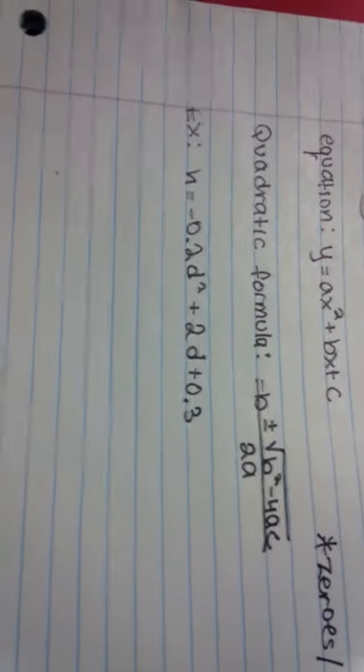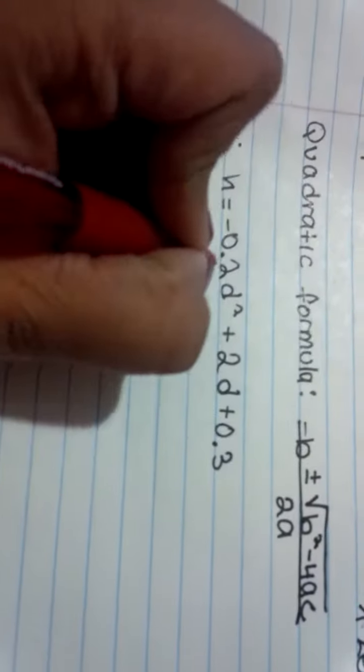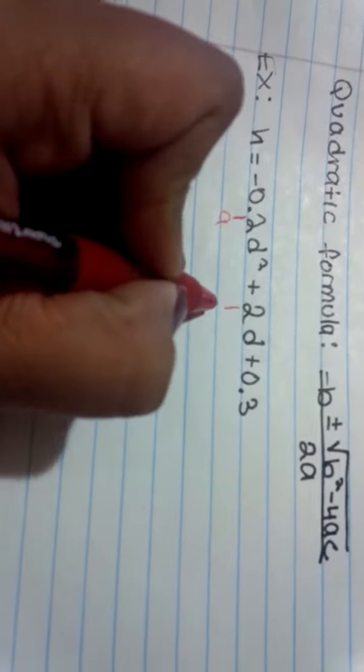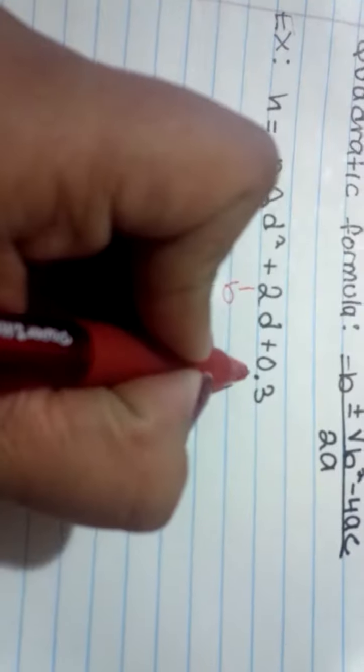Okay, so this is our example, and let's label the different parts of this. So we know that we have A, B, and C, so let's label it. This will help us out. A is negative 0.2, B is 2, and 0.3 is C. So now let's substitute these numbers into the formula.